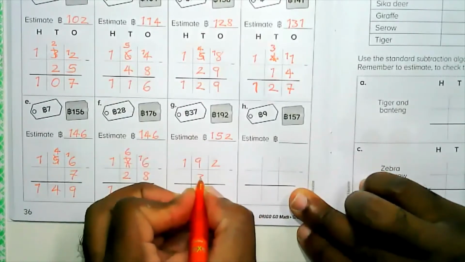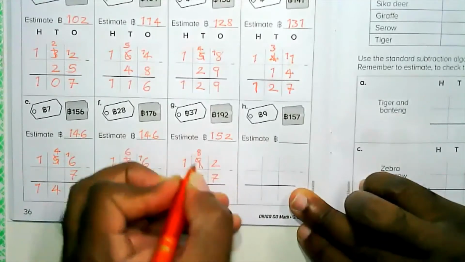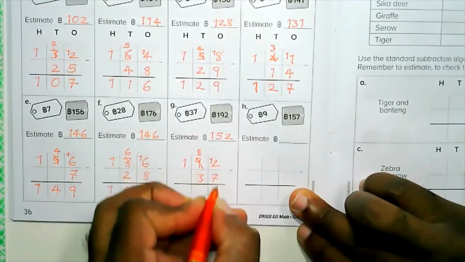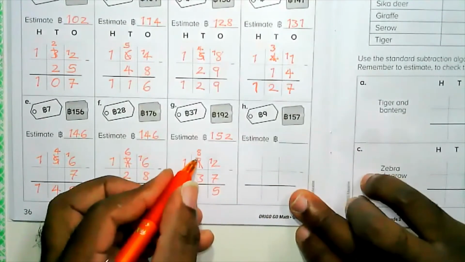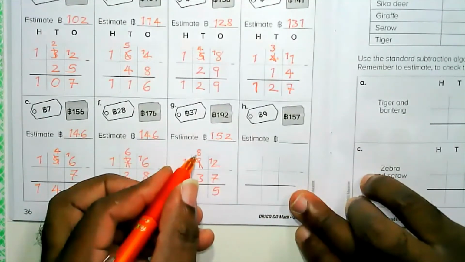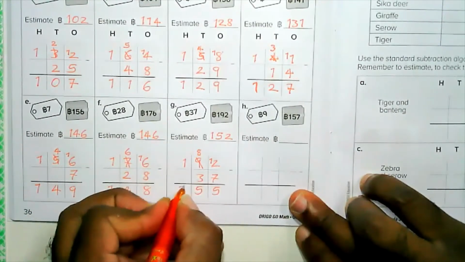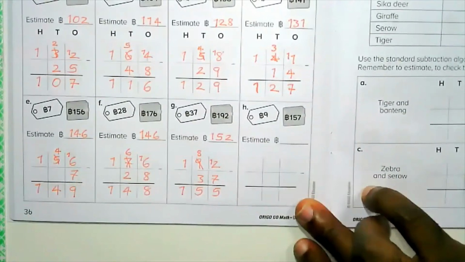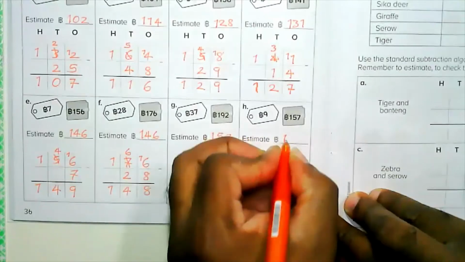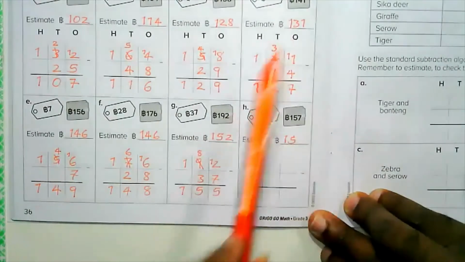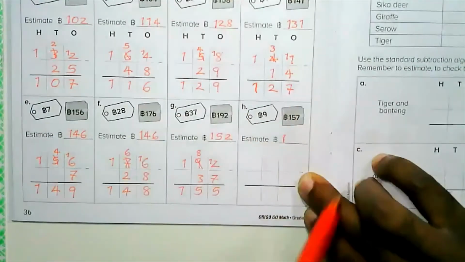192 minus 37. Borrow 1 from here, remain 8. Bring it here. 12 minus 7 will be 5. 8 minus 3 will be 5 and 1. Very close. Round this up to 10. So subtract 110 will be 147.